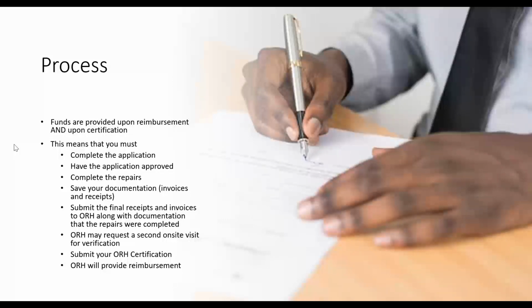So this means that you first must complete the application. I'm going to go over the application in just a minute. Have your application approved. You will complete the repairs. So you'll do the repairs, and then you'll save your documentation, so all of your invoices and your receipts. And you'll submit your final receipts and invoices to ORH along with the documentation that the repairs were completed.